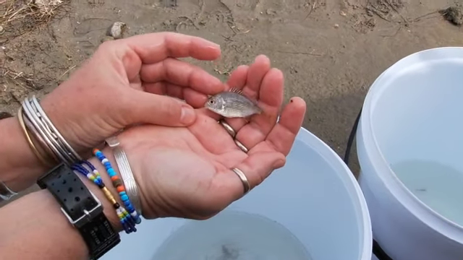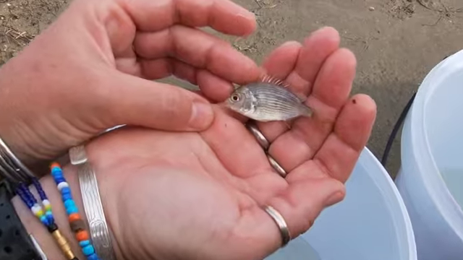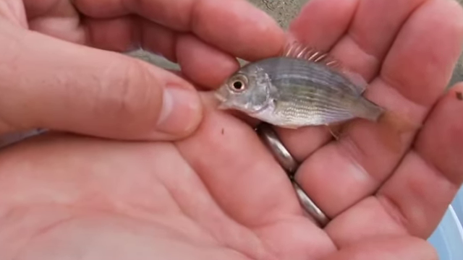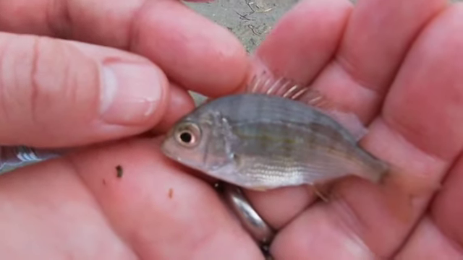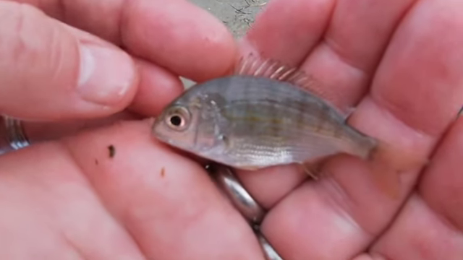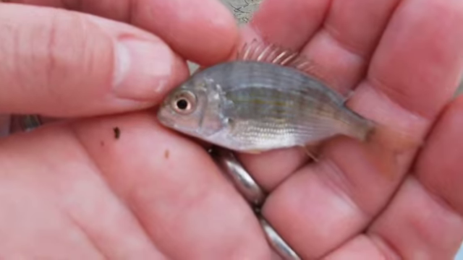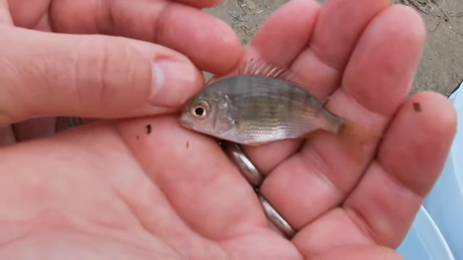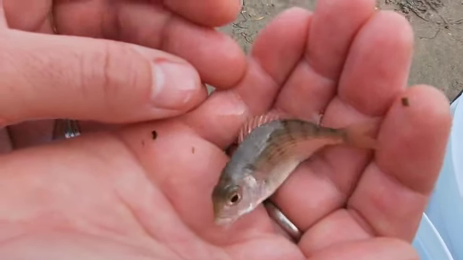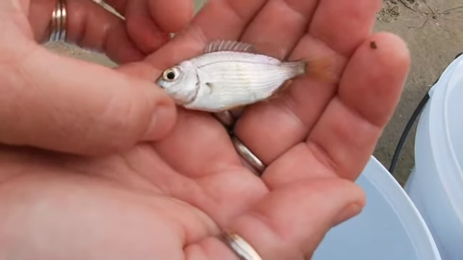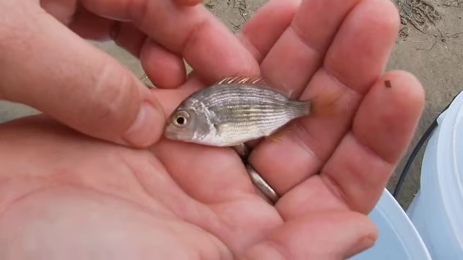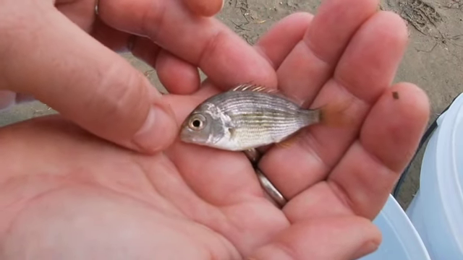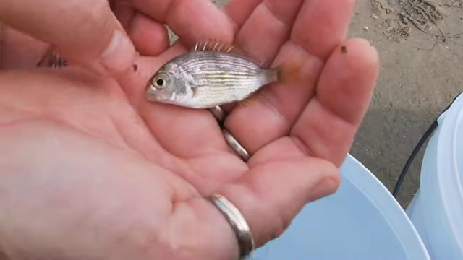This is one of the very common marine species that occur in estuaries. This is the Cape stumpnose, Rhabdosargus holubi. So when they're small like this, they're still feeding extensively on invertebrates, but as they grow, they will switch to a more herbivorous diet and also feed on epiphytic fauna on seagrass fronds. So they're very common, important species, important prey species for other larger fish and for birds.